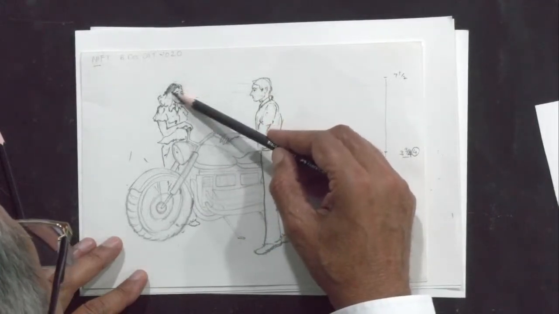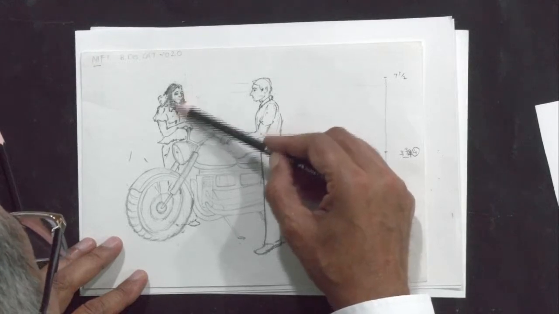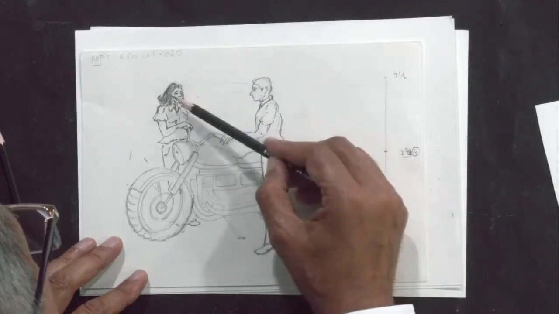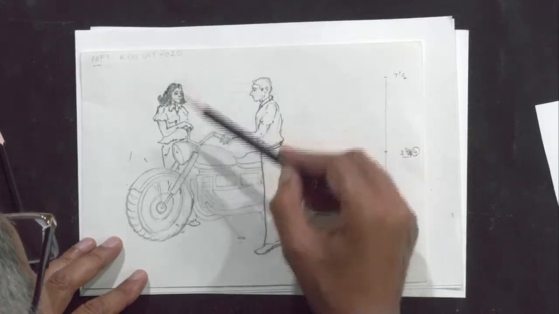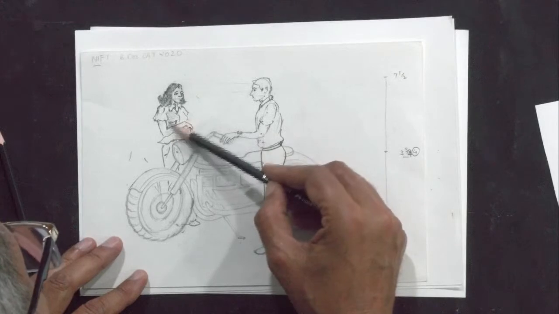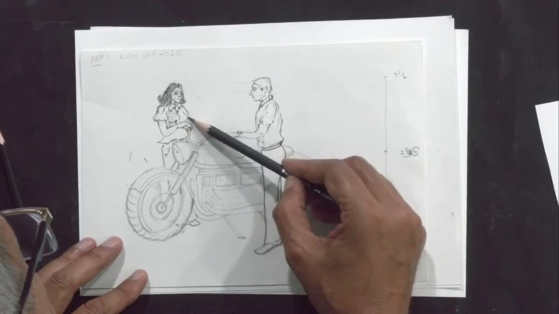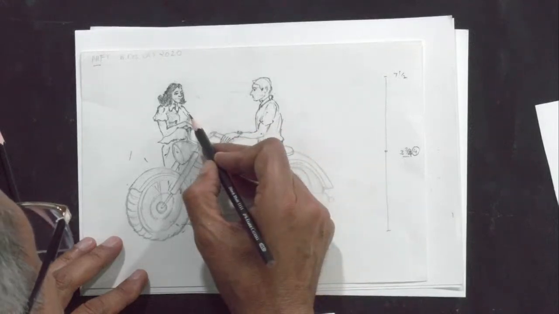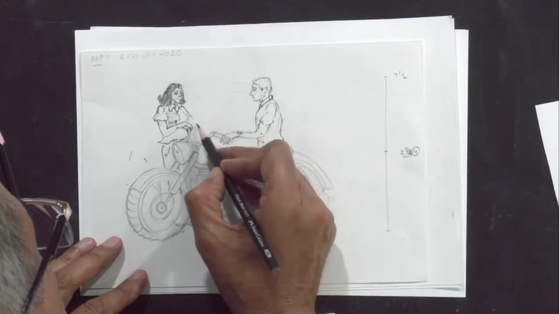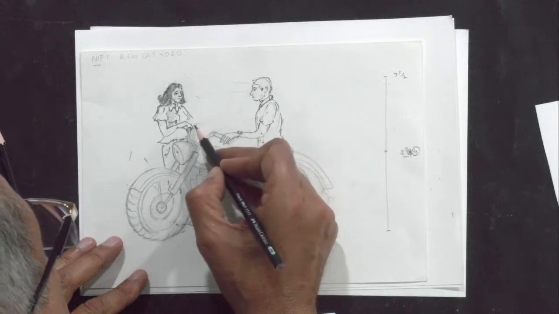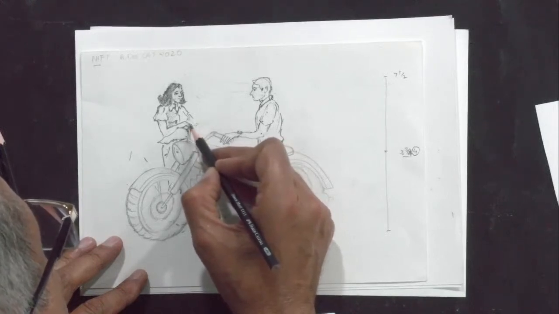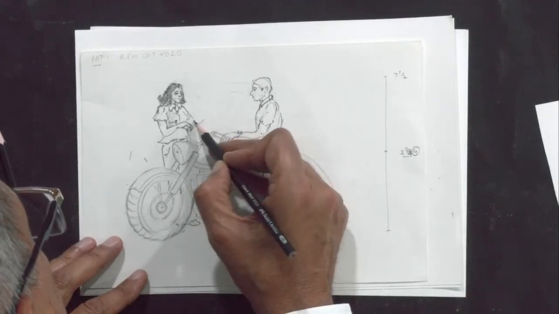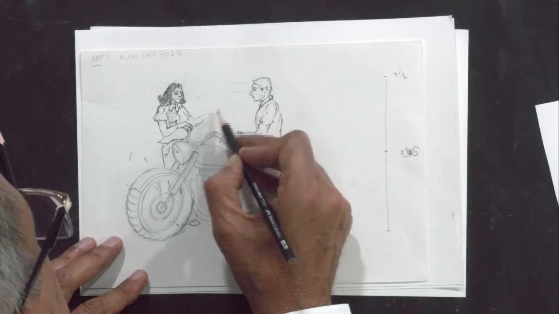Now, having spent so much time in detailing, here is your chance of speeding up. Lay down your pencil for the shades and get on with it. You want to give her some expression, even with the hand. There are certain expressions which can be shown.